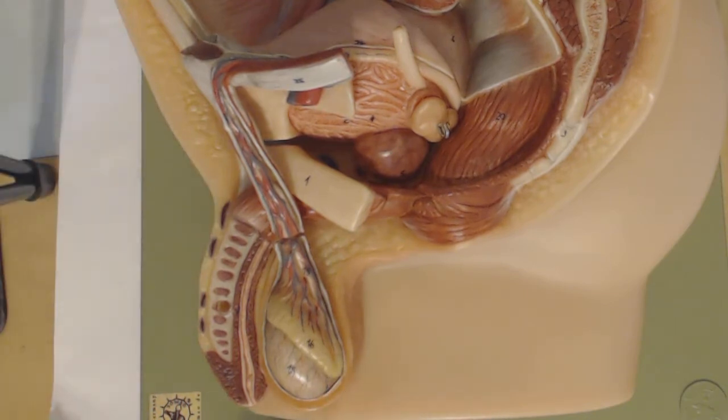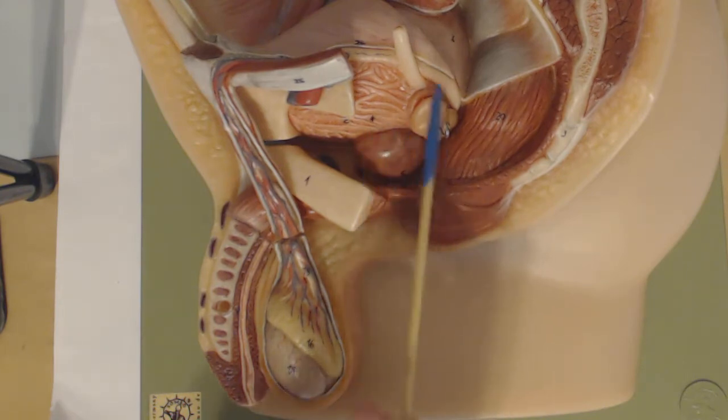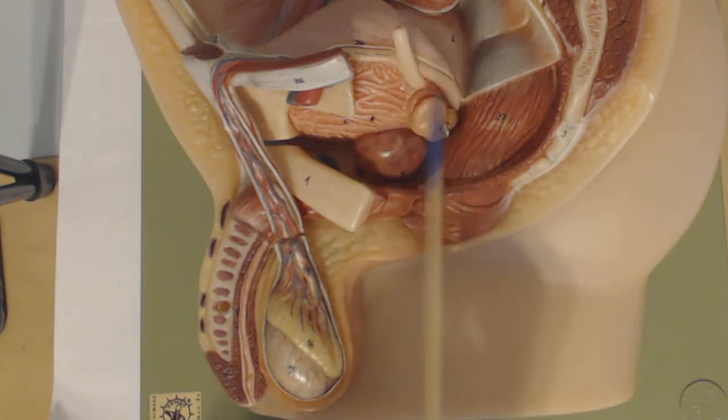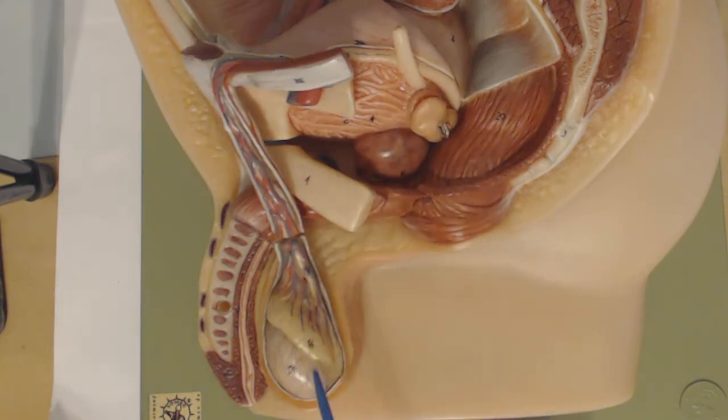Okay, the next structure is the testis. The skin that surrounds the testis basically pouches out or expands outward to accommodate the testis when it descends from the abdominal cavity or the pelvic cavity out of the body through the inguinal canal. And so this outpouching or outpocketing of skin is known as the scrotum.